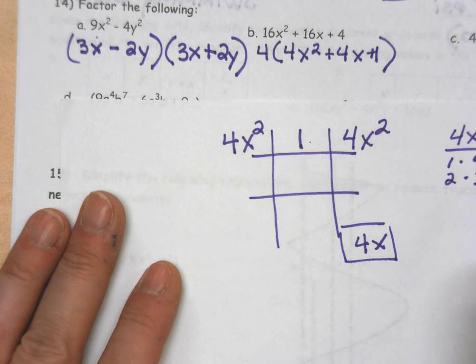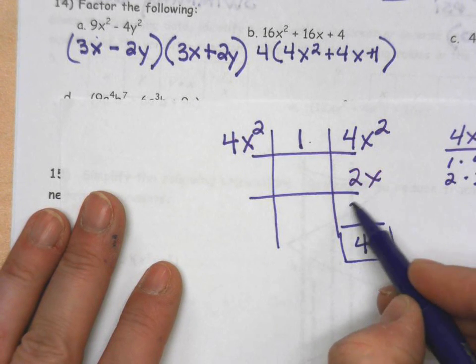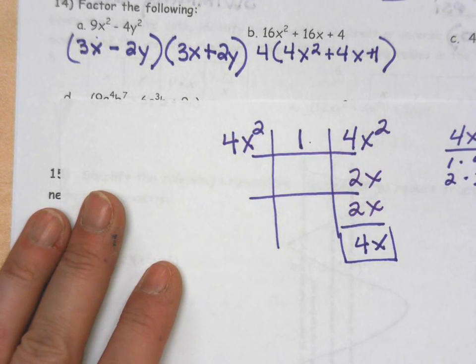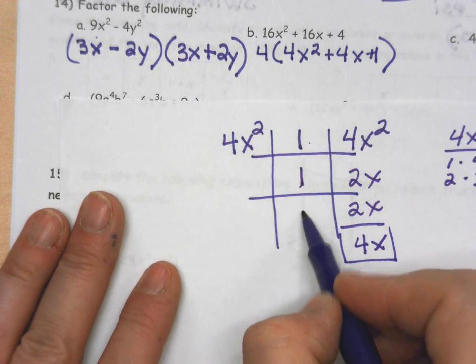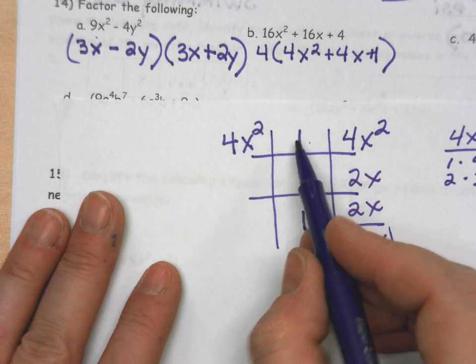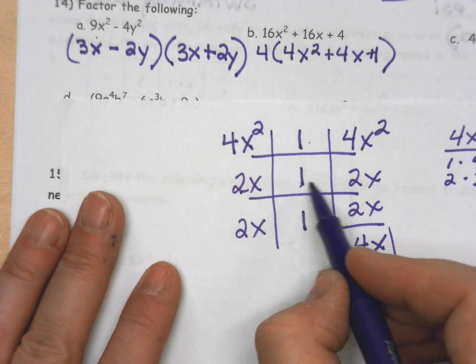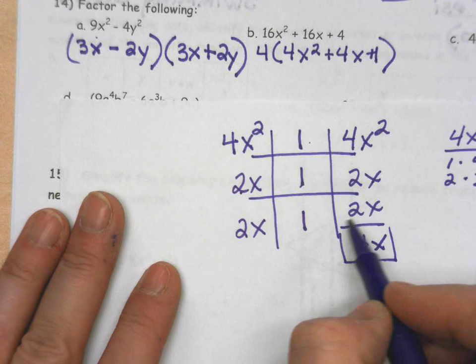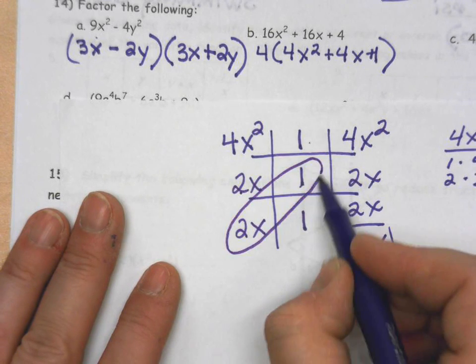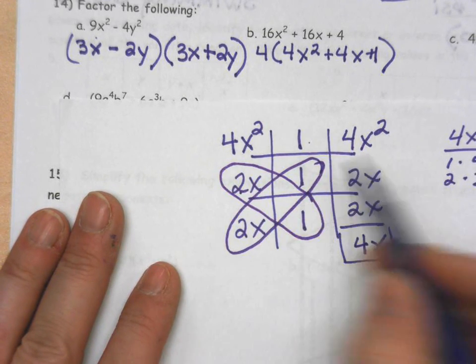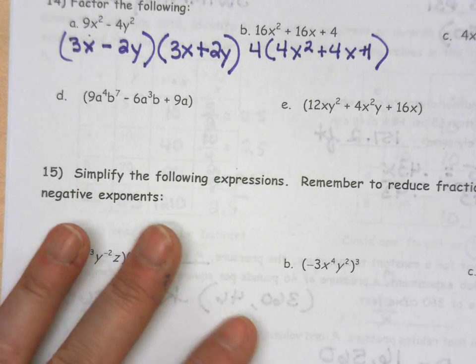So 1 and 4, and 2 and 2, and 2x plus 2x would give me 4x. This would be 1 and this would be 1, because 1 times 1 is 1. So this has to be 2x, and this has to be 2x, because 2x times 1 is 2x. So it does factor, it would be 2x plus 1.